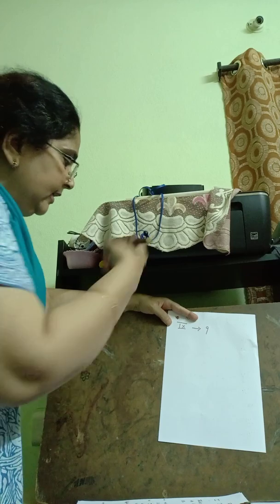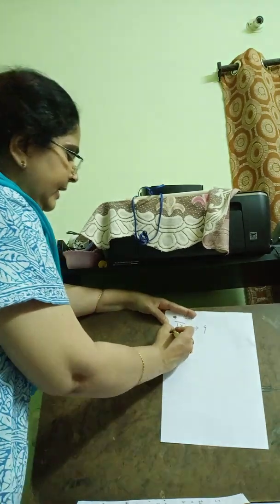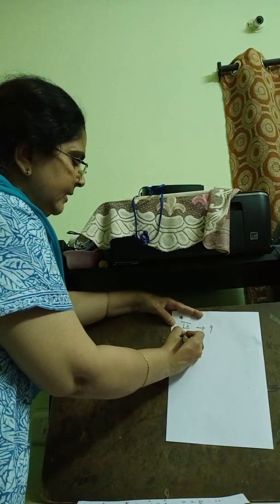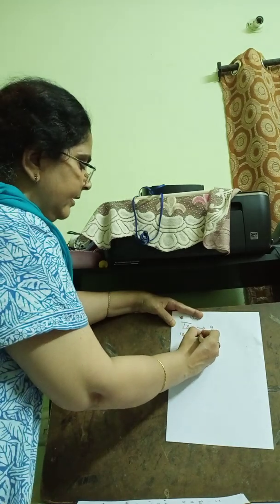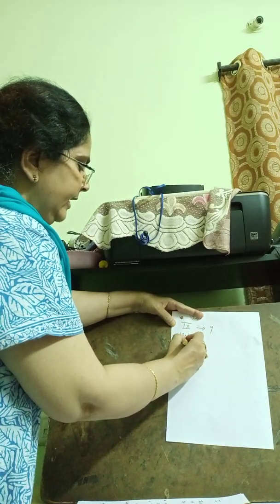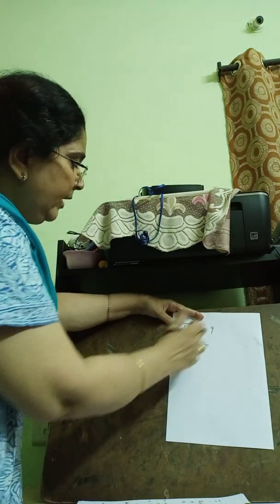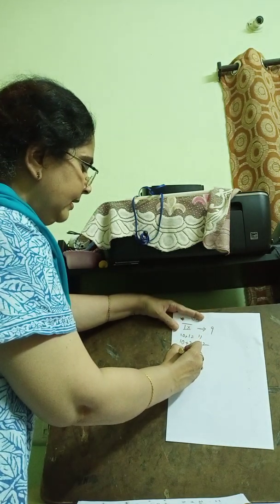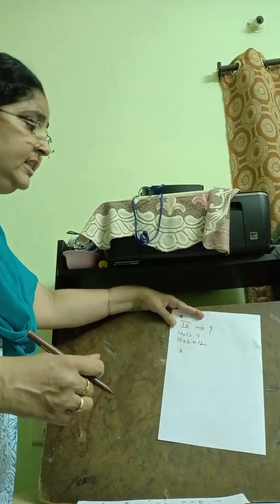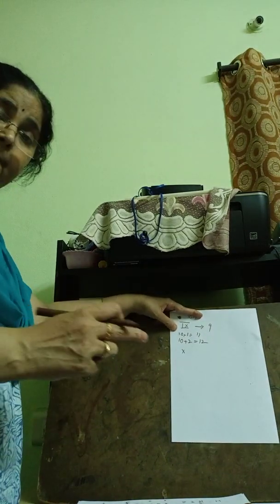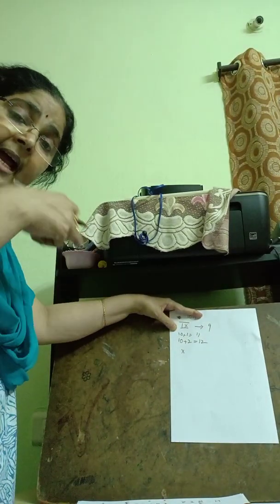Okay. Now 11 कैसे आएगा? 10 plus 1 is 11. 10 plus 2 is 12. So how do you write 11? Plus. मतलब which side you have to keep? Right hand side.